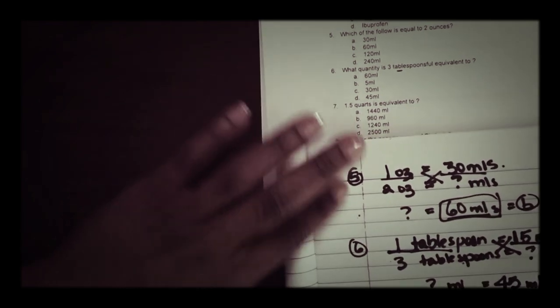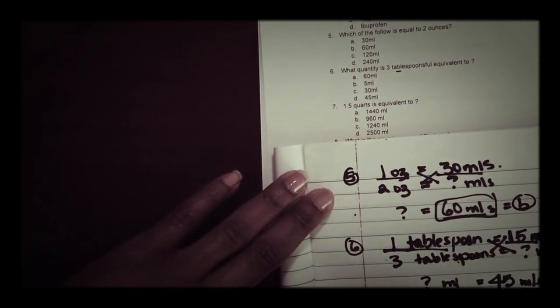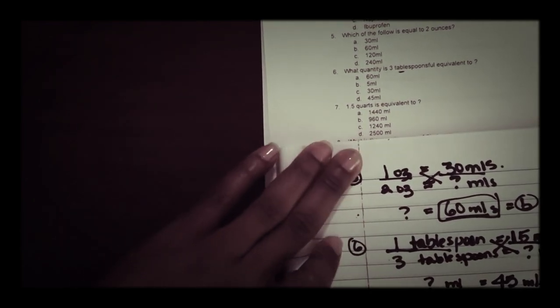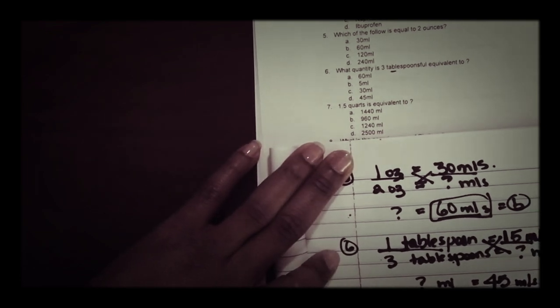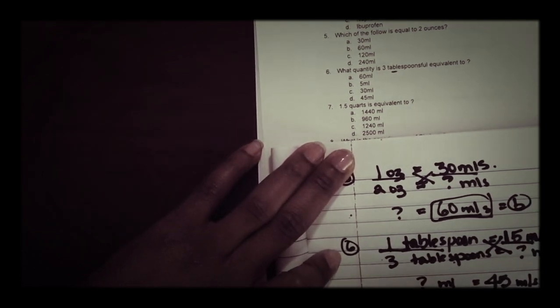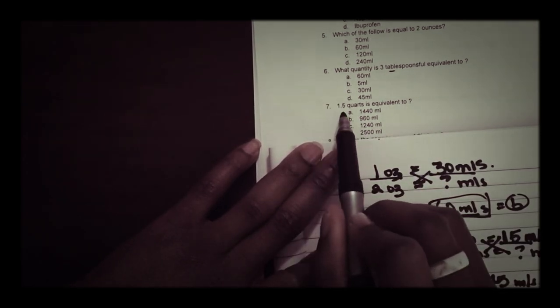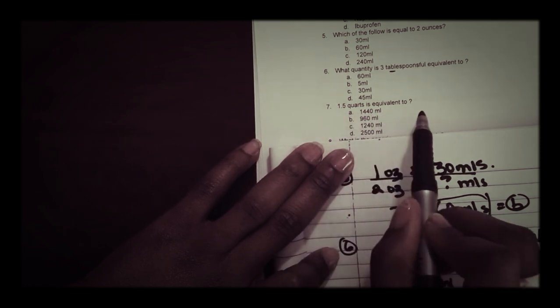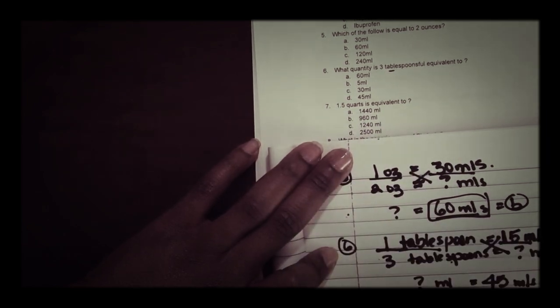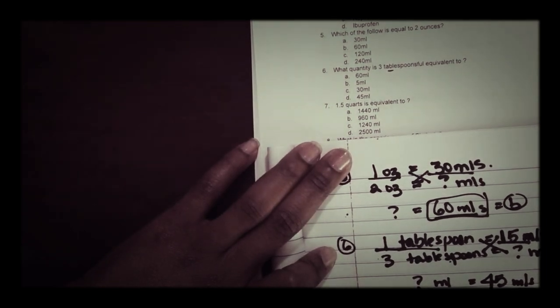Alrighty. Number 7. The question is asking for how many mLs is 1.5 quarts. So we're going to find out our answer in mLs. Okay, let's get a new fresh page for this so you can see clearly what we are doing.